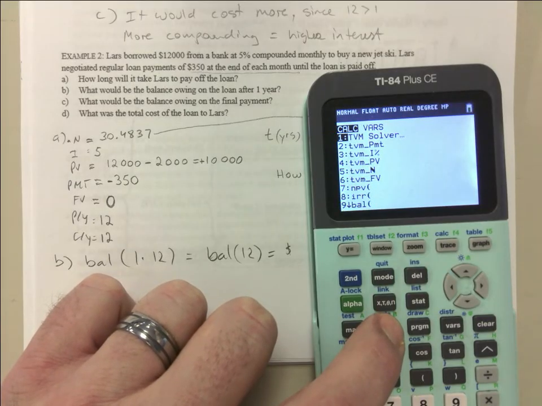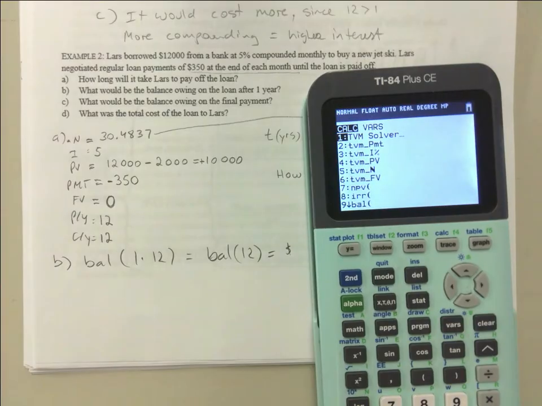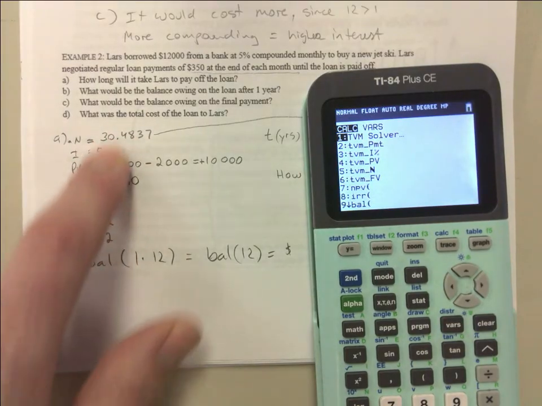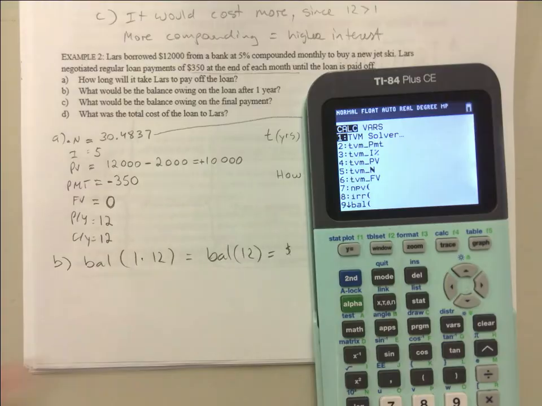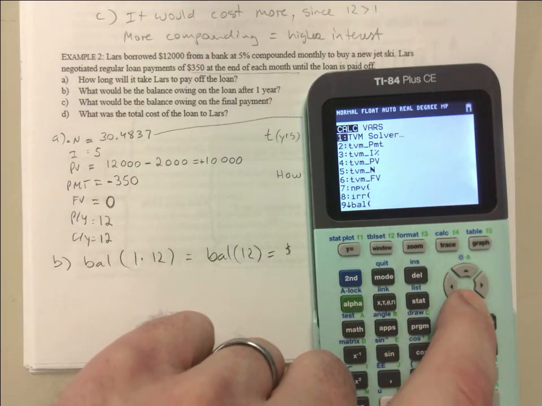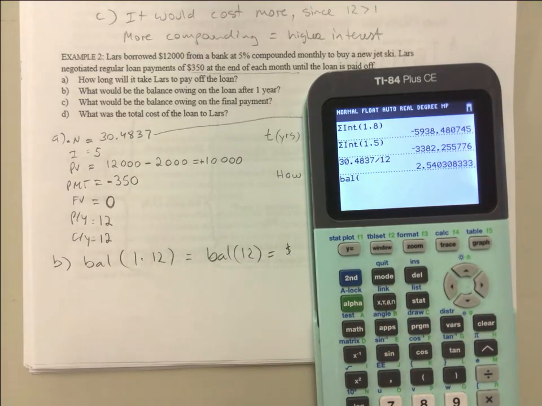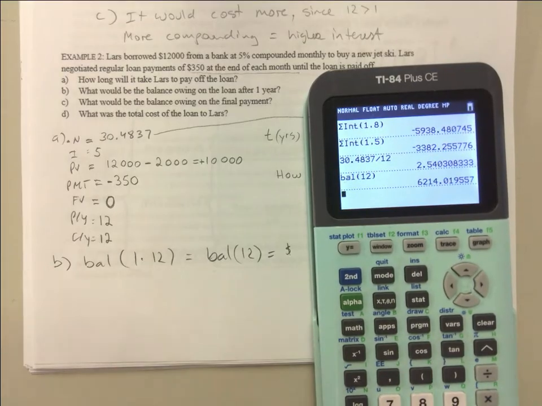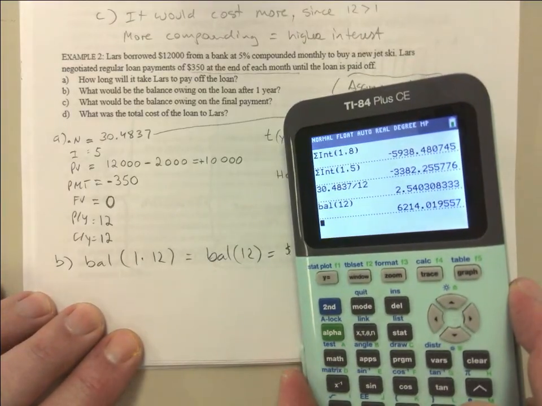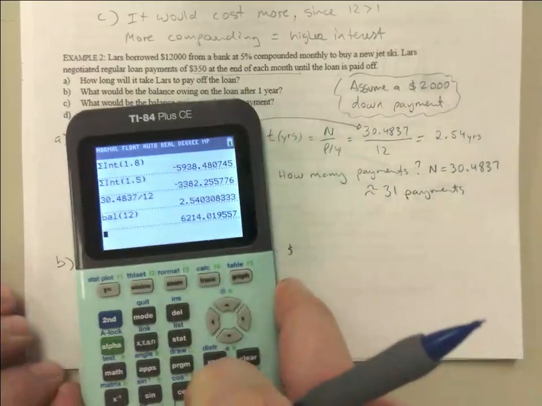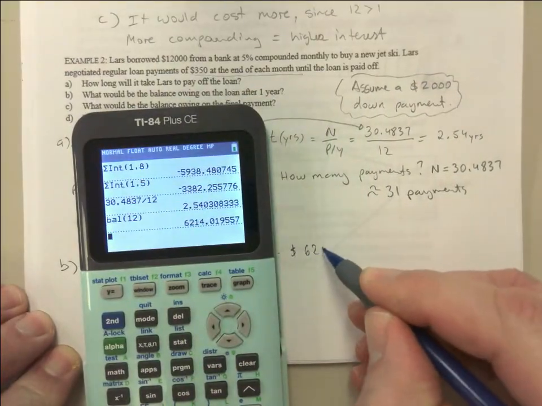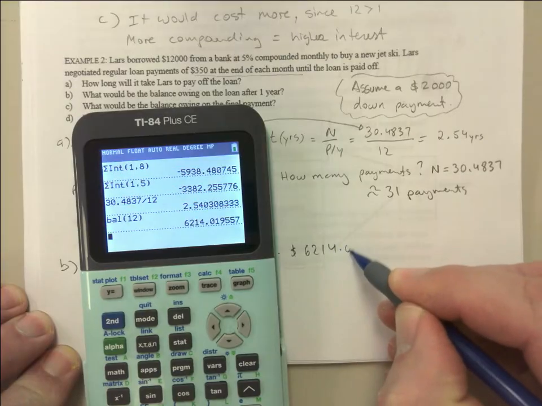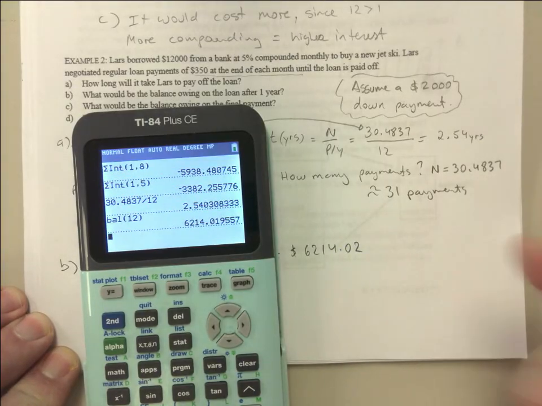This will not work unless you solve TVM with me. If you didn't do all of this with me, it's not going to work for you. So make sure you solve it first. I'm going to go call balance. So after a year, you're gonna owe this much still. Okay?